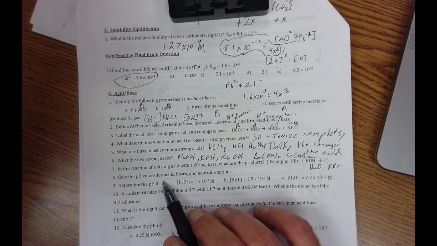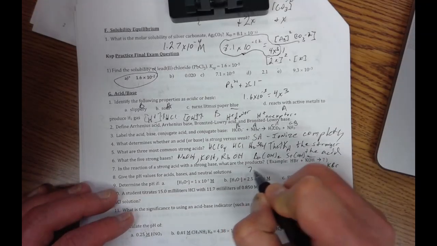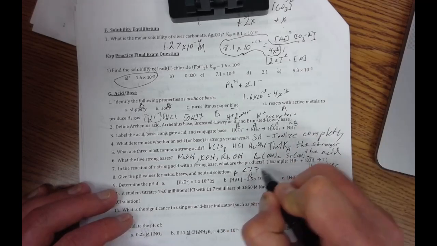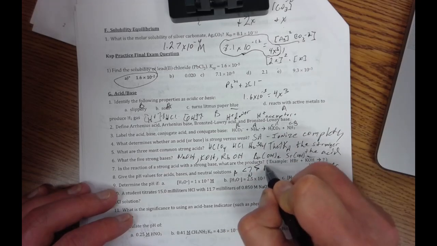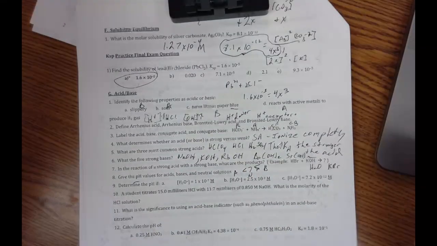Give the pH values for acids, bases, and neutral solutions. If it's less than 7, that's an acid. 7 is neutral. And greater than 7 would be a base. For pH, it switches with pOH.